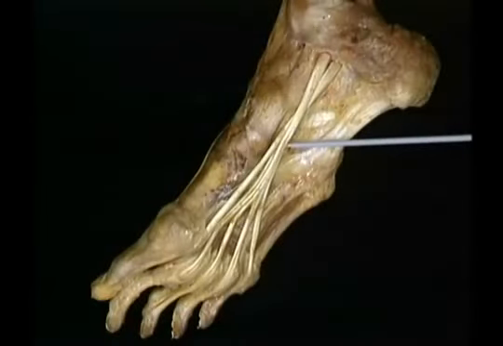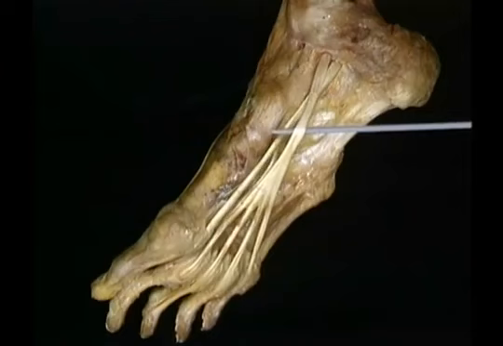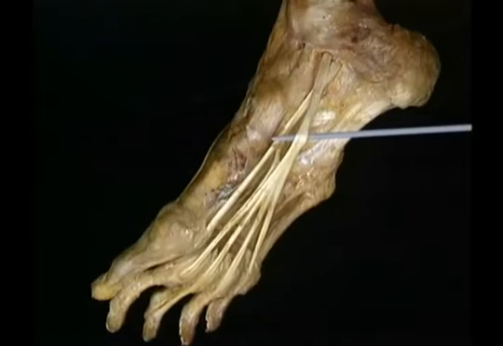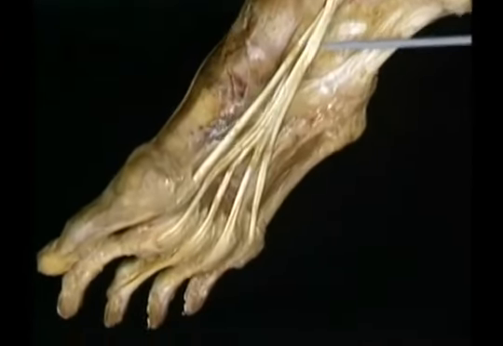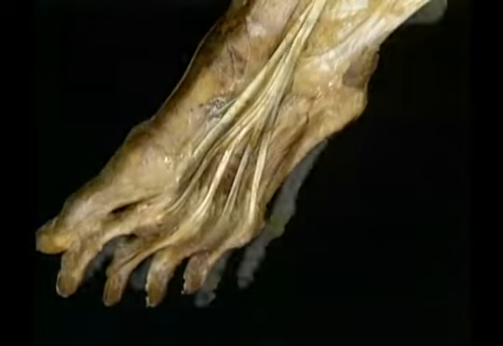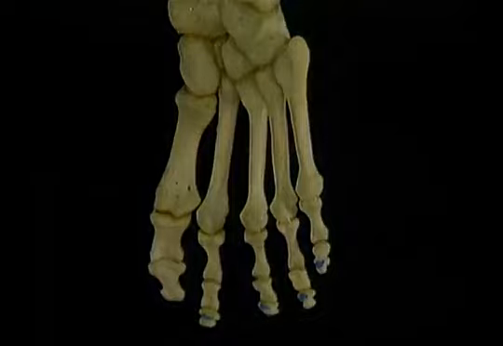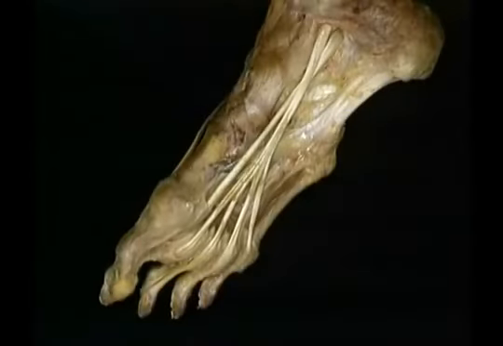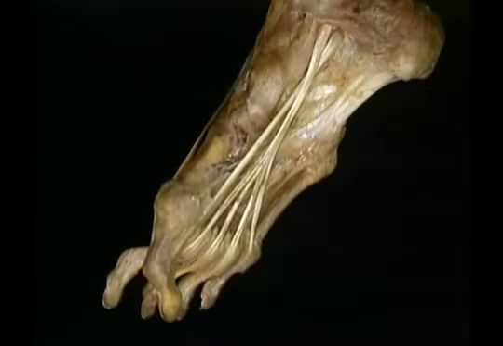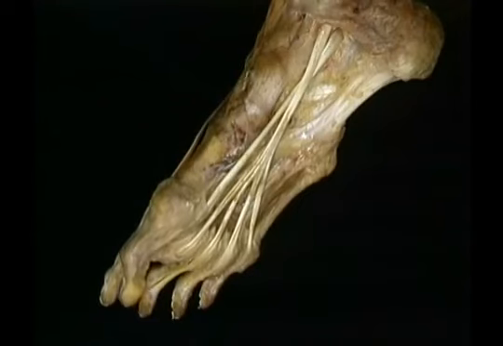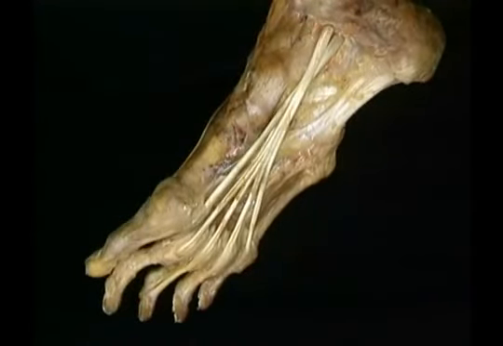Flexor digitorum longus divides into four tendons, one for each of the small toes. These pass along the flexor tendon sheaths and insert here, on the distal phalanges. Here's the action of flexor hallucis longus. Here's the action of flexor digitorum longus.